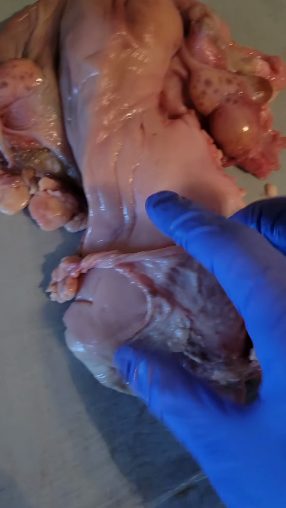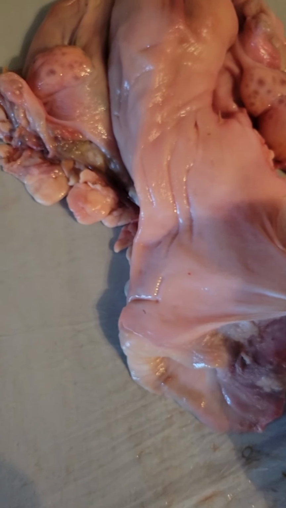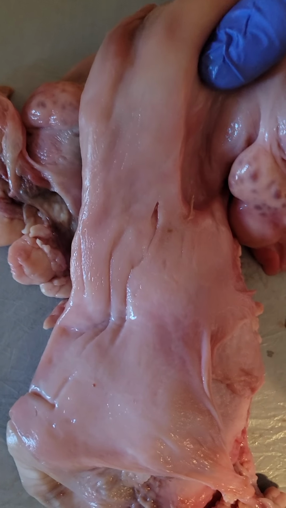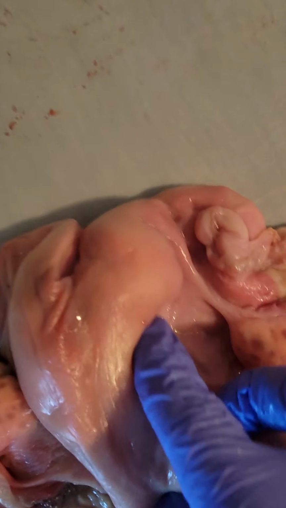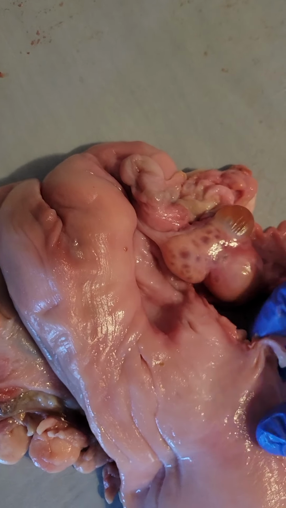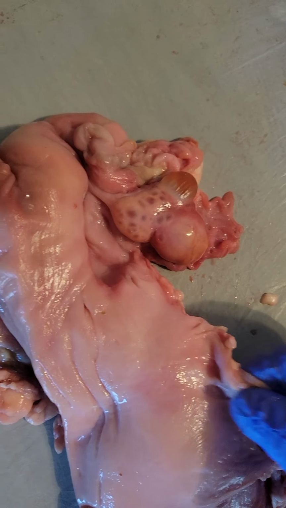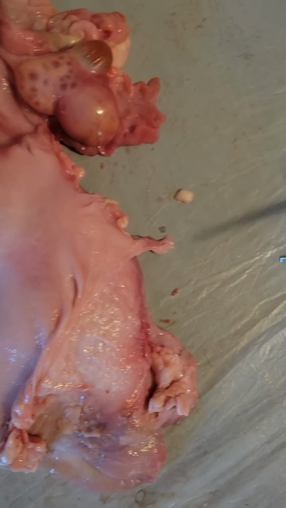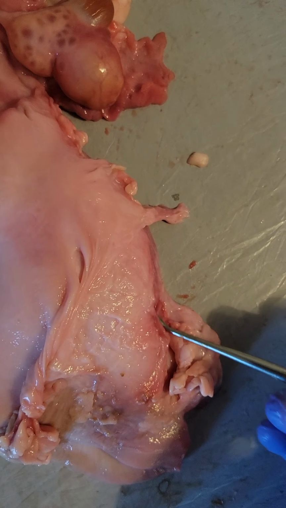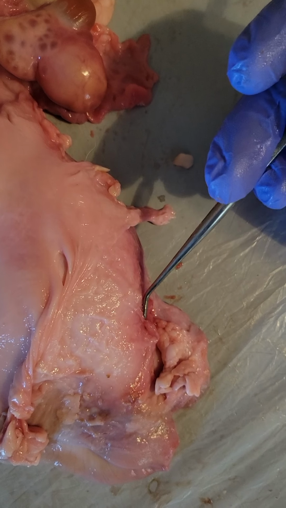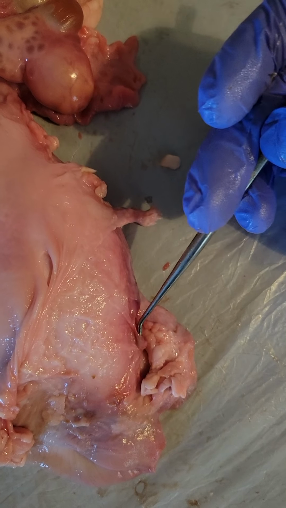Uterine artery and mesometrium, which is the broad ligament that connects the uterus, is all this that holds it on into the body. As far as uterine veins and arteries, I believe this is a vein. If I can get the probe in there.